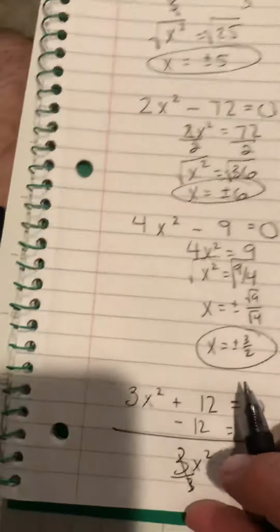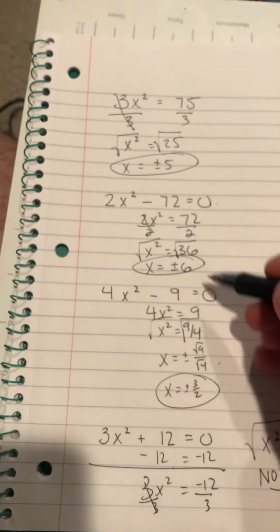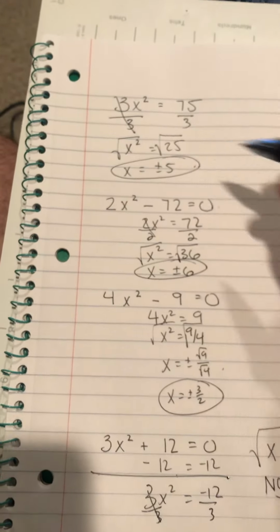This would be an example of a parabola that did not touch the x-axis ever. These other 3 would touch at 2 locations each because they had 2 solutions.